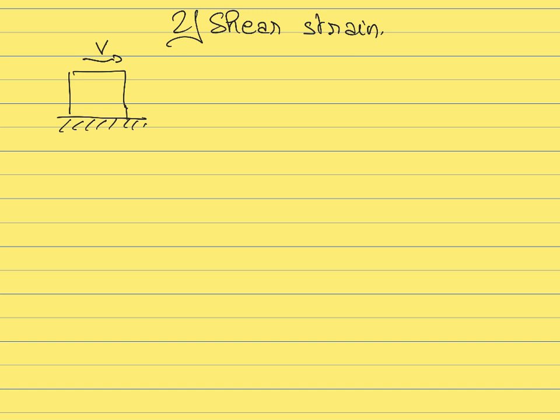We are going to define, in this case, L naught, which is the initial length of the material. And so this is going to be before the deformation. And we are going to see now what happens after the deformation.